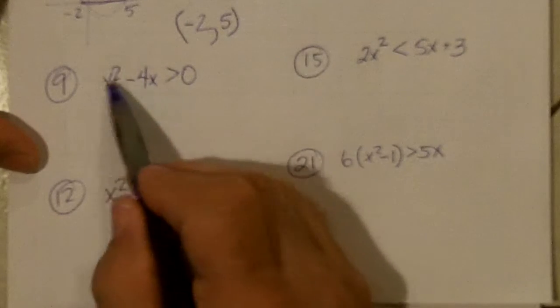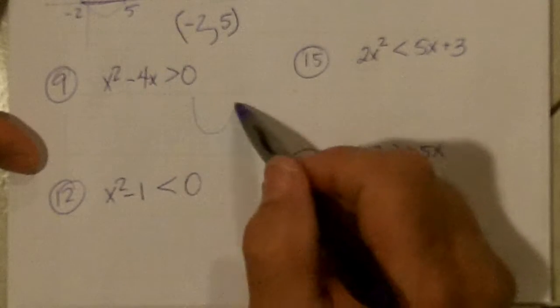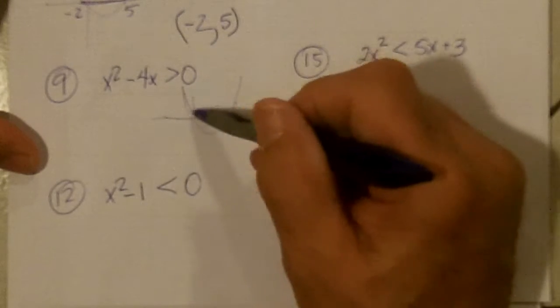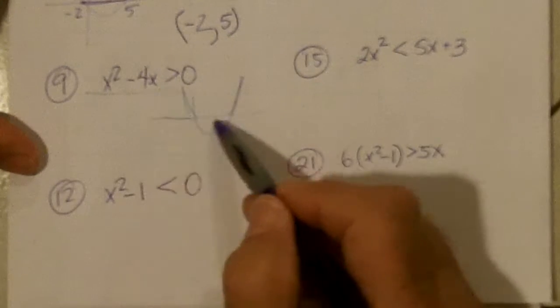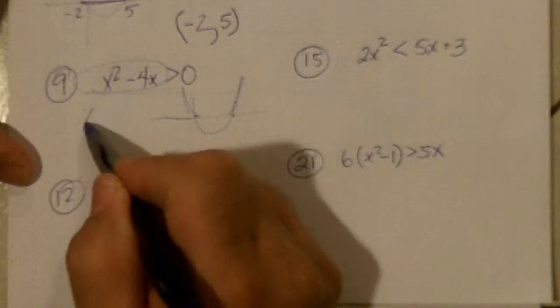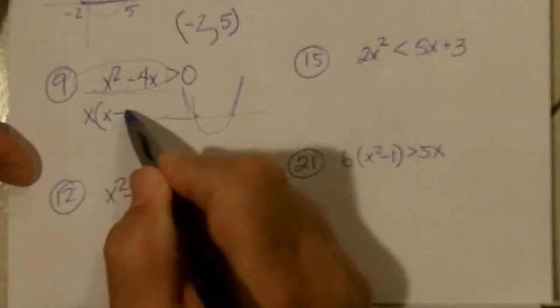9, now we got a parabola, it's right side up, and we want to know when it's greater than 0, so that would be the wing and the wing. I just have to find out when it's equal to 0. This factors quite easily. X comes out and it becomes x minus 4.